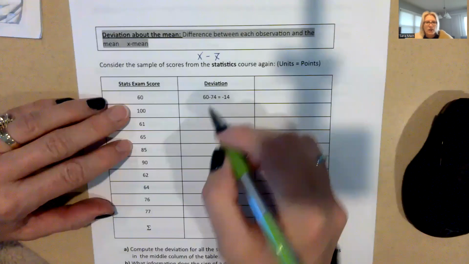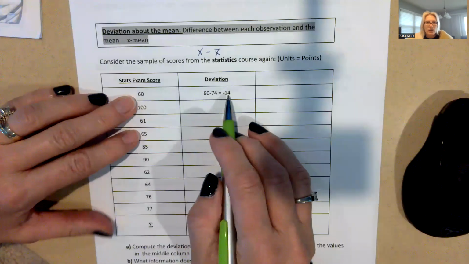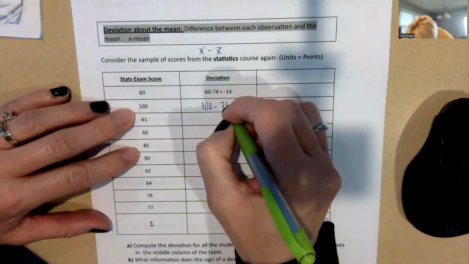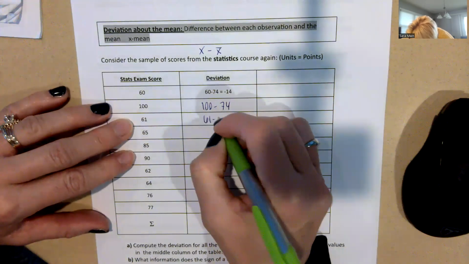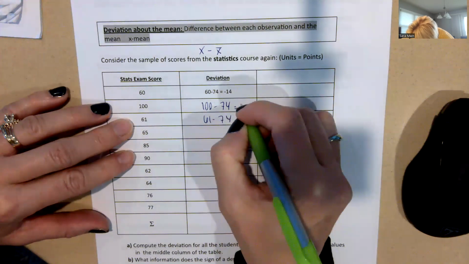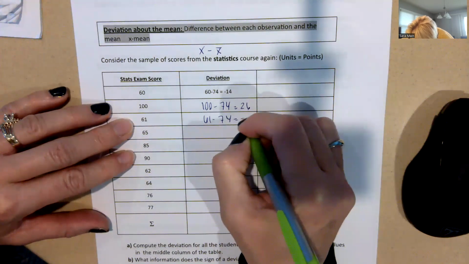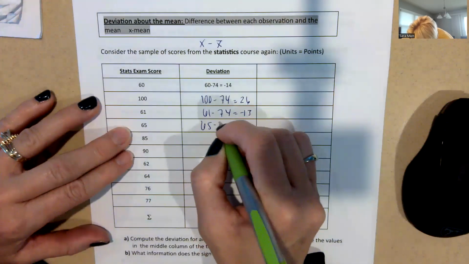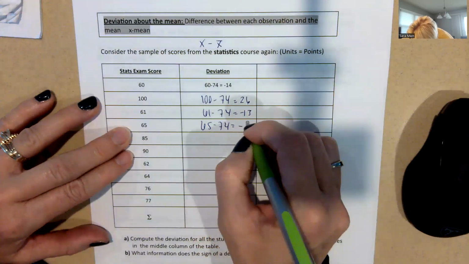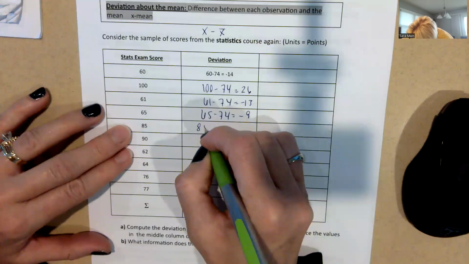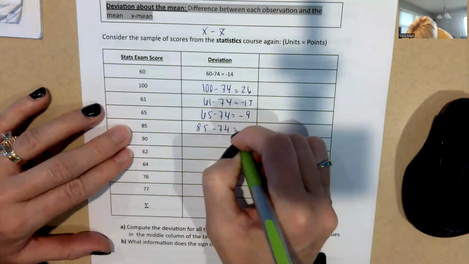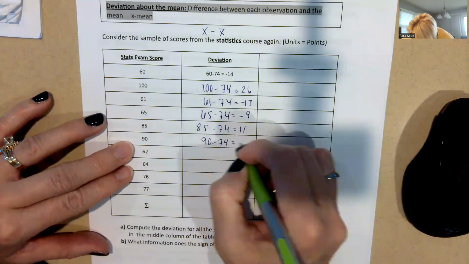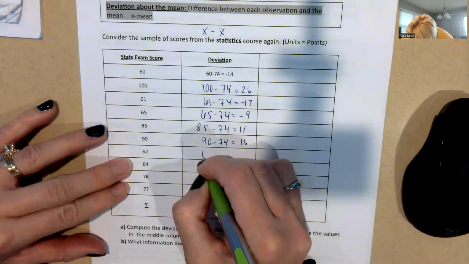74. So for example, the first one is 60 minus 74, which is negative 14. And then we're going to have 100 minus 74, 61 minus 74. So this would be 26. This is going to be a negative 13. This is a negative 9. 85 minus 74 is 11. 16.